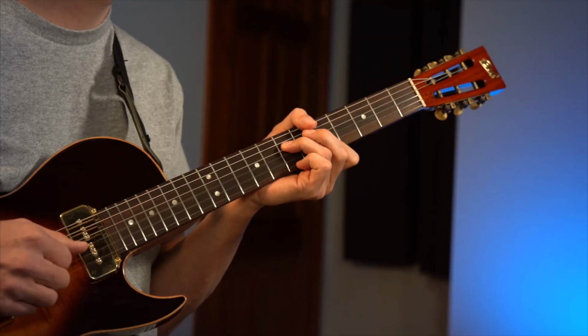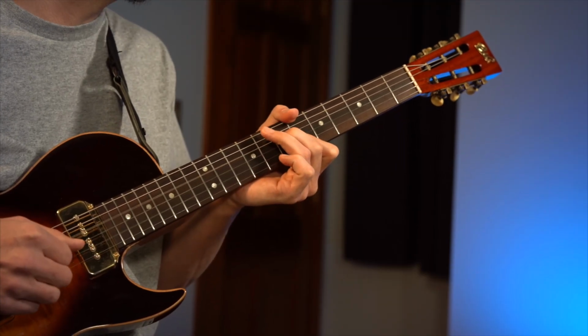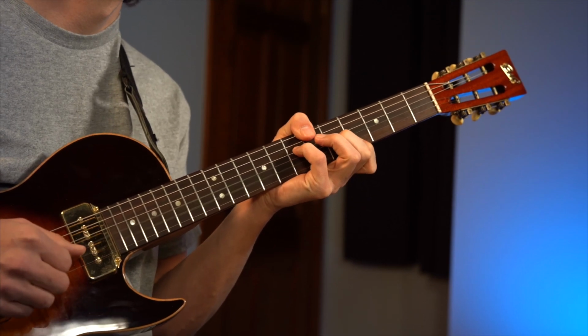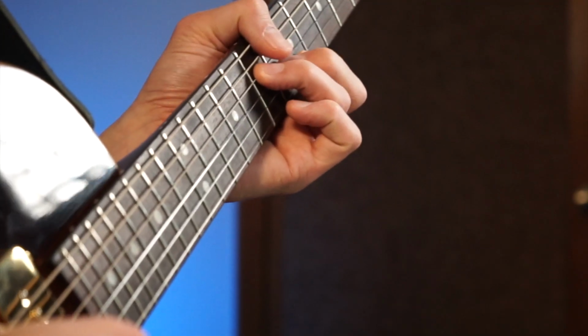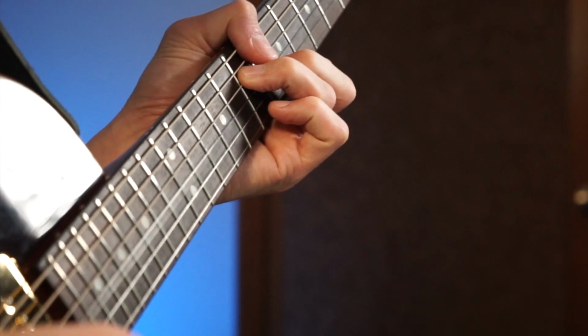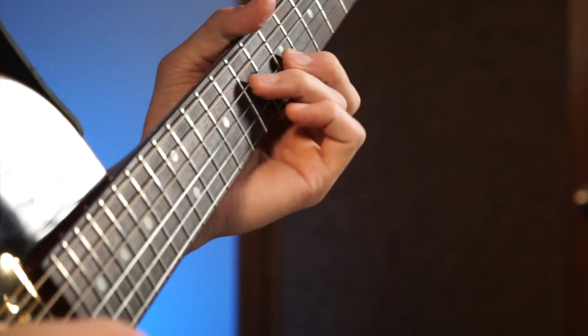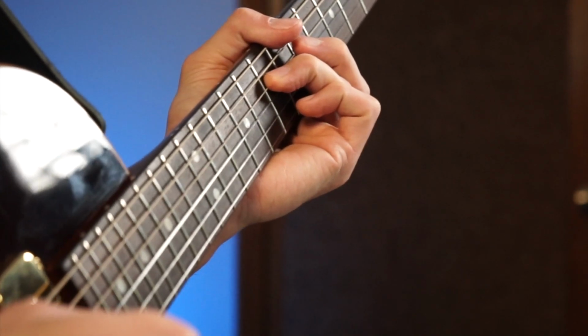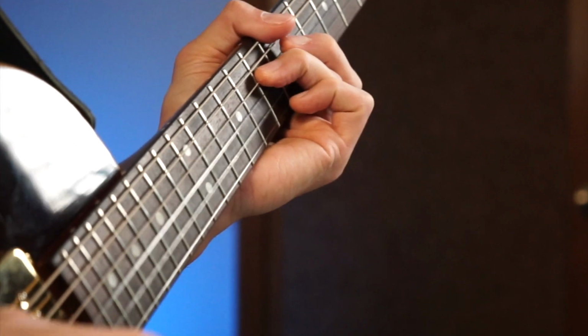Now we have the same thing for 3 other types of chords, minor, augmented, and diminished. We can forget about those last 2 for now, but for minor triads, all you have to do is lower the third by 1 fret. So right here, that third, 1 fret down, that's a flat third, and that gives you a minor triad.